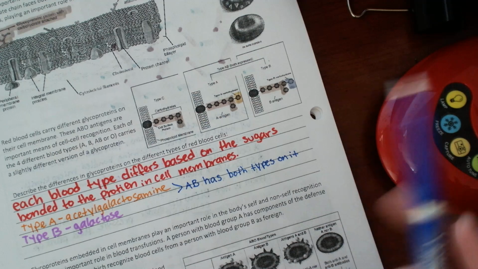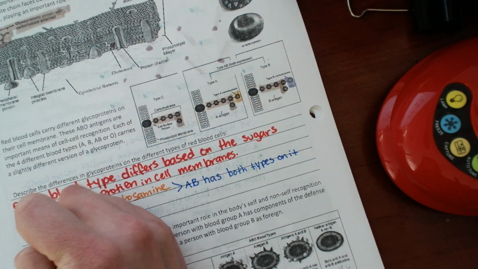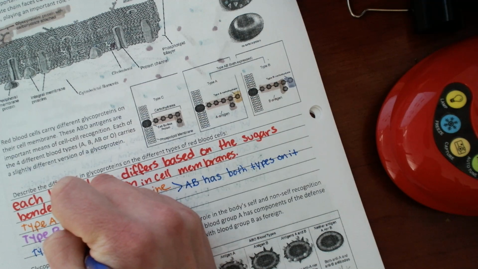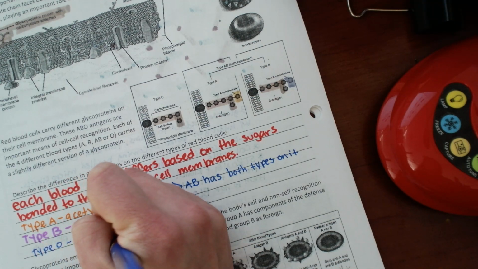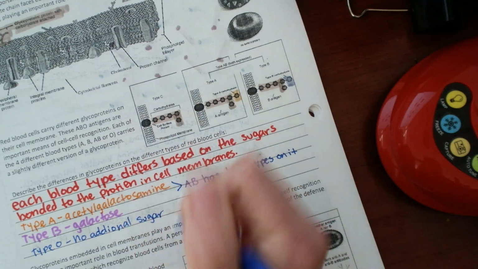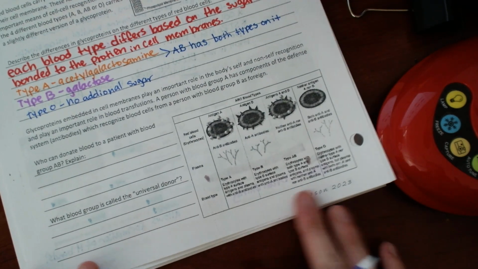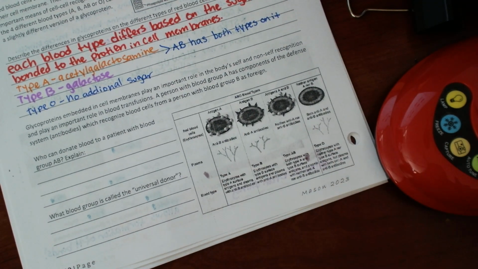Does that make sense? I hope so. And type O, no additional sugar. Or none of these at least. None that we know. I'll say that, because science is always evolving. I don't want to sound stupid in 10 years.